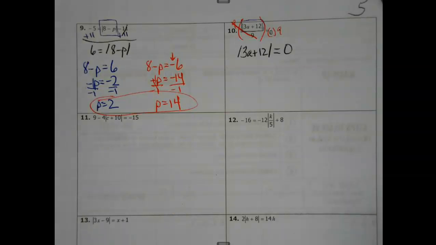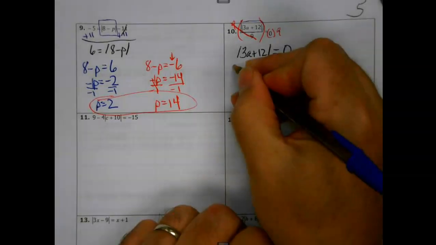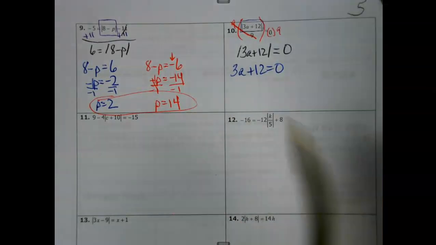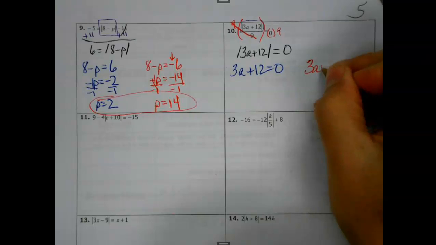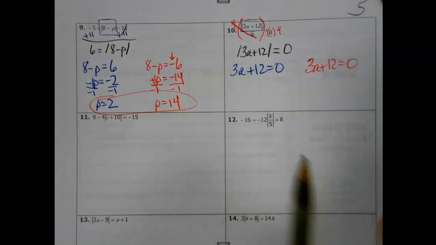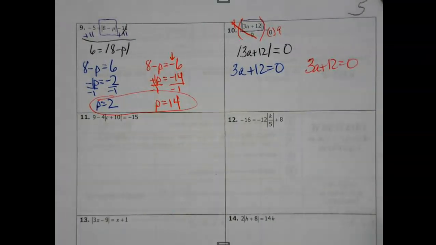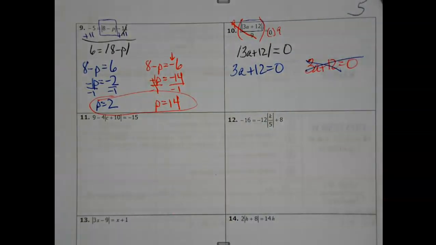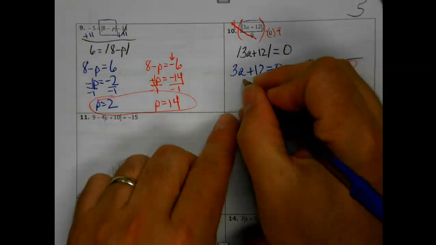Well, here's the thing, though. If you go to try and make 2 equations with this one, there is no such thing as negative 0. It's the same equation. I don't need to do the same equation twice. That's kind of dumb. So we're not going to do it a second time. We're just going to do it once.